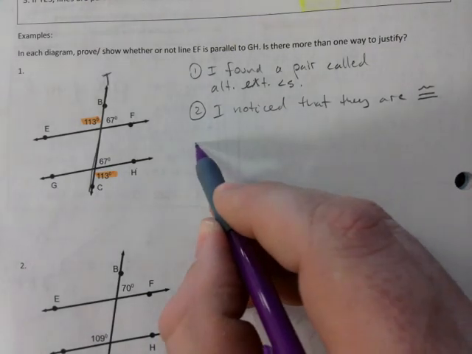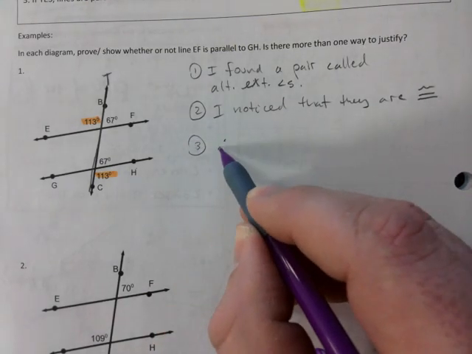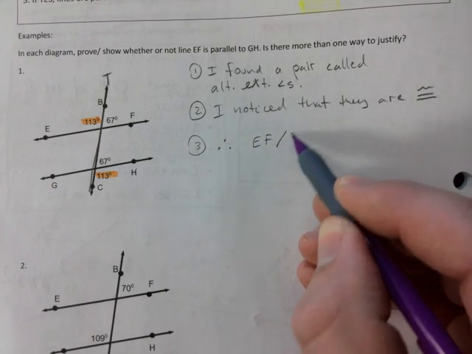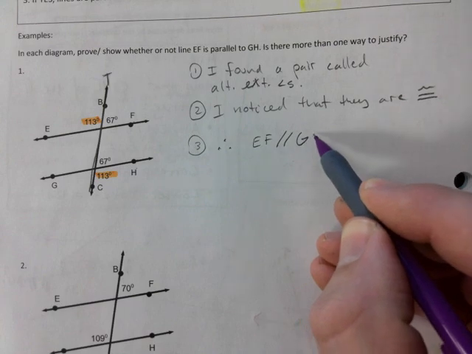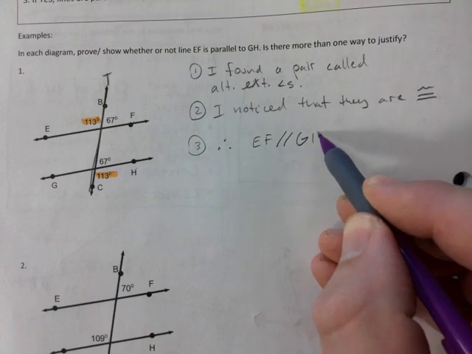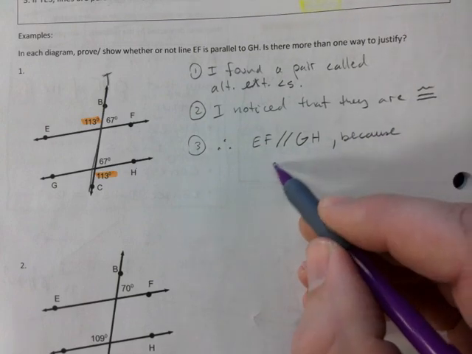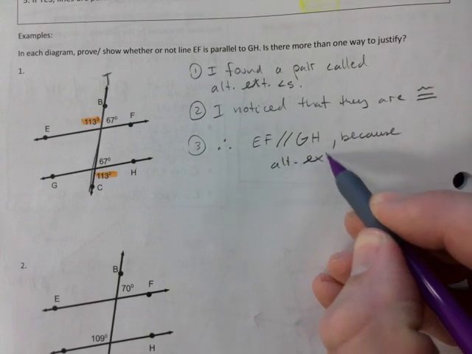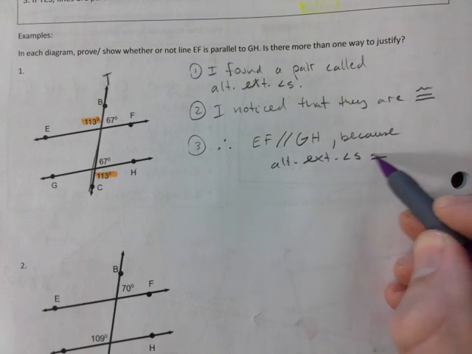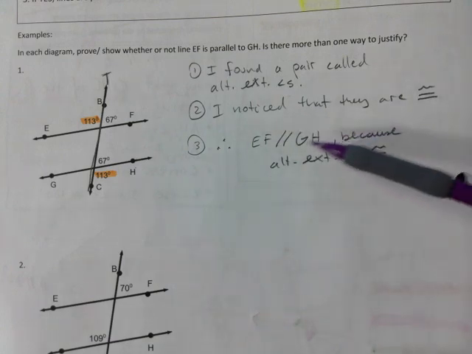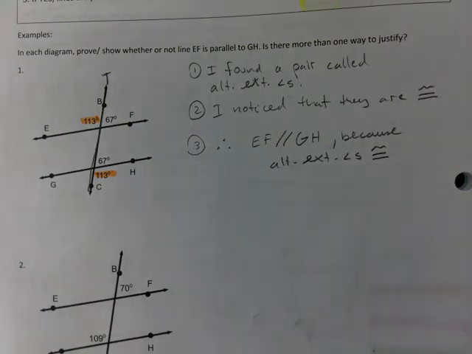And so the last step is: therefore, EF is parallel to GH because alternate exterior angles are congruent. So steps 1 and 2, you do not need to show me those. You could technically have just gone to this step and boom, you're done.